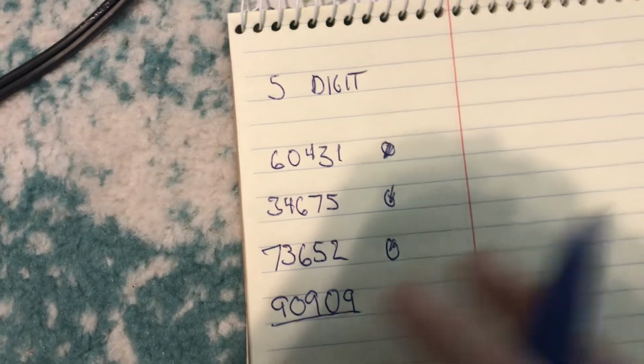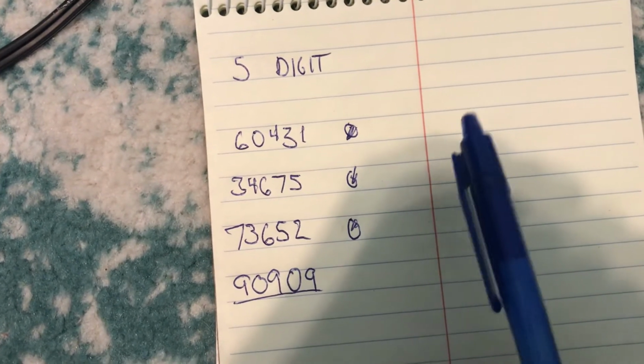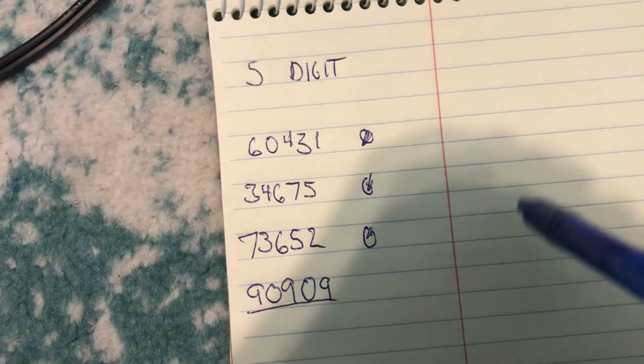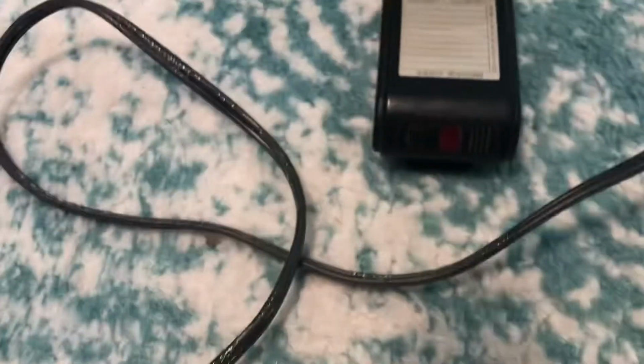So some kind of repeating digits, or you could say 464646 or 05050505, or something like that.